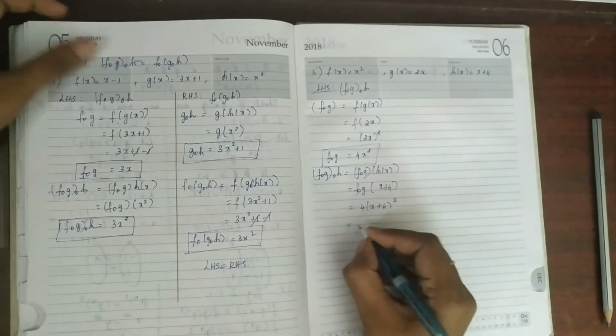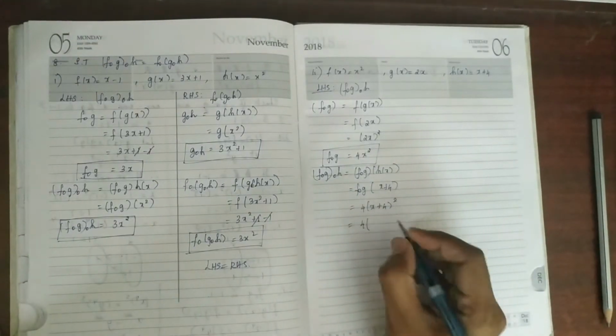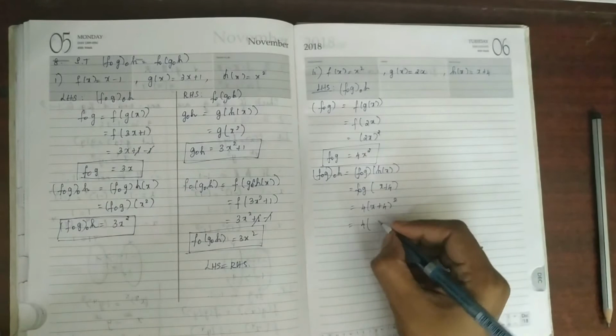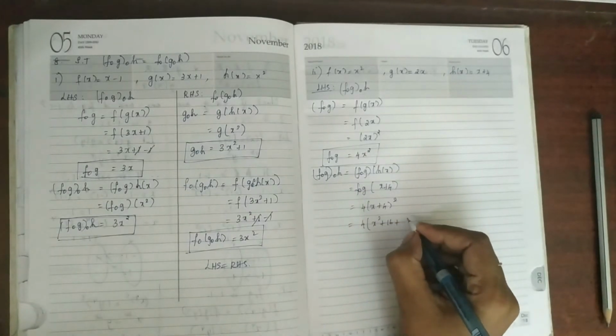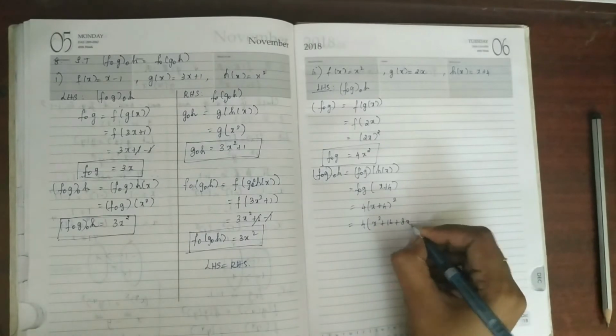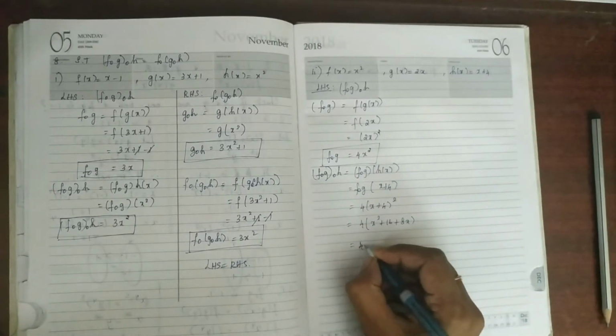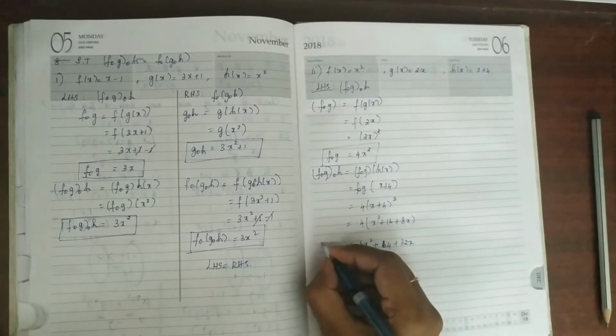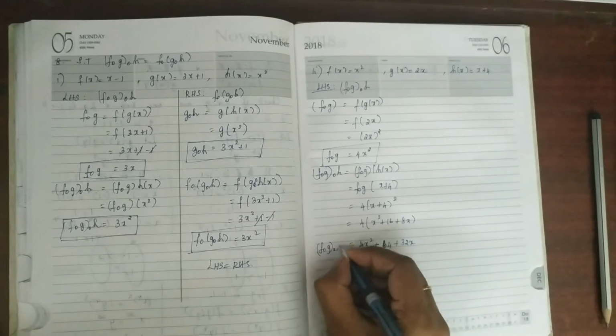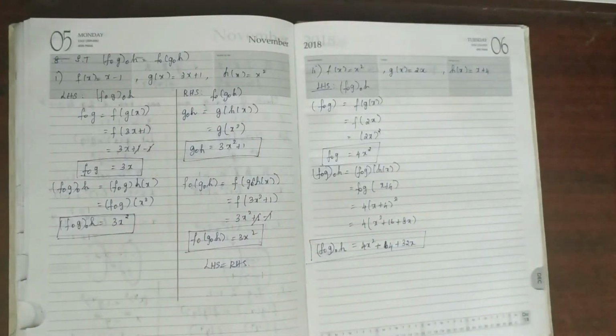Expand this in a plus b the whole square. So x square plus 4 square becomes 16, plus 2 into 4 into x, so you will have plus 8x. When you multiply, you will have 4x square plus 16 into 4, you have 64, plus 32x. So this is your f of g of h value.